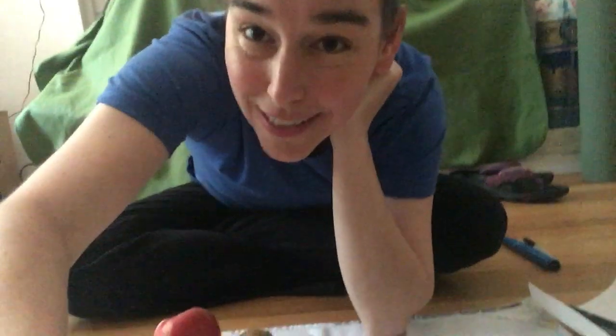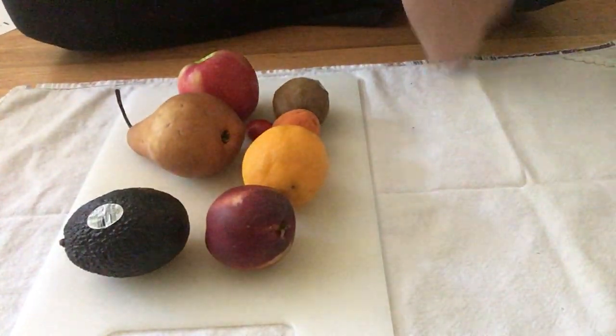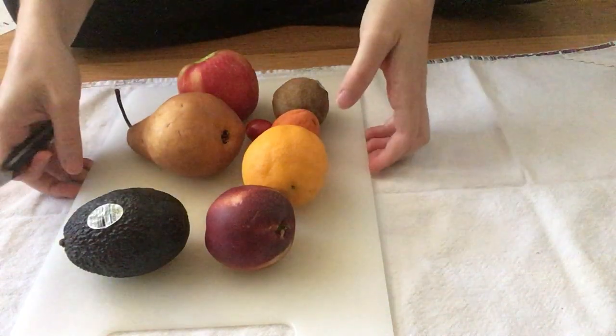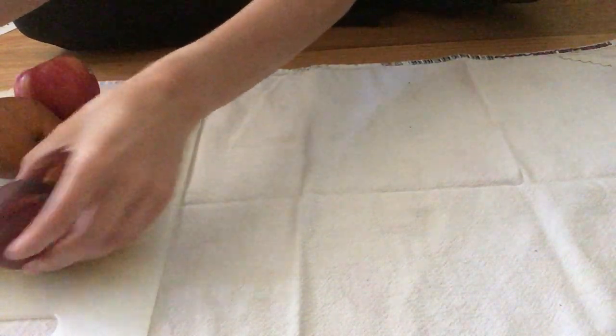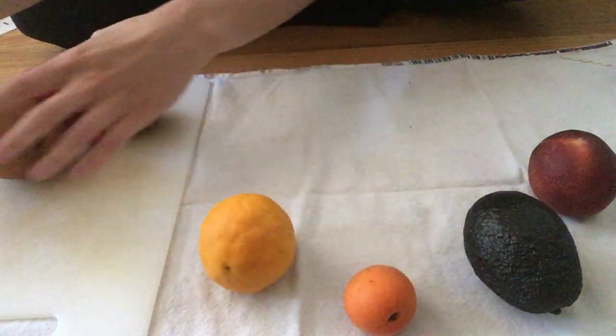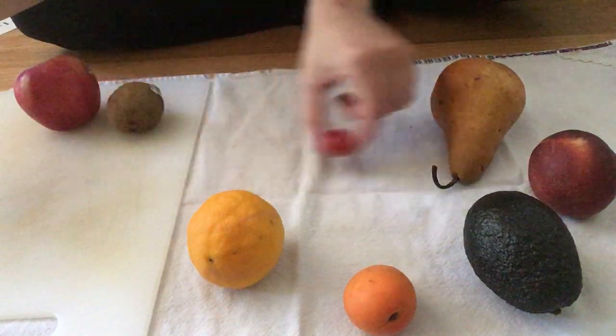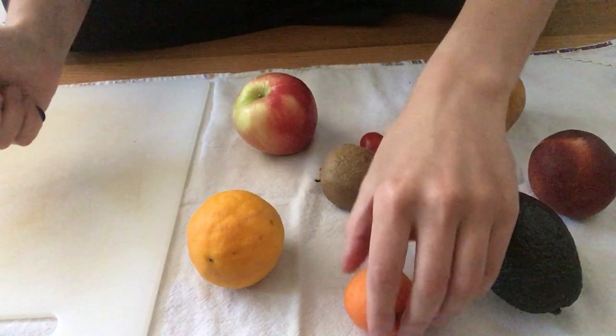Okay, hi everybody. In front of me I have lots of different types of fruit. We're going to cut them open and see how many seeds we can find in each one. First, here I have a nectarine, an avocado, an apricot, an orange, a pear, a tomato, kiwi, and an apple. I'm going to start with this apricot.